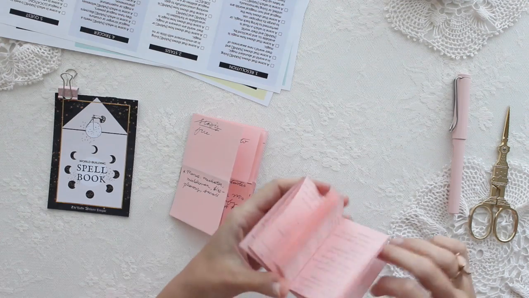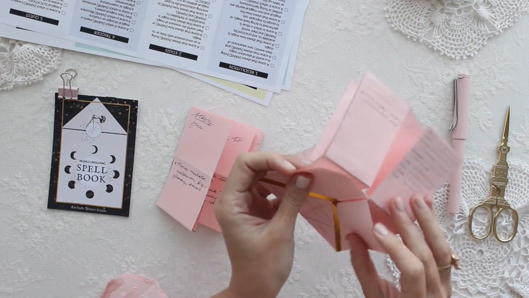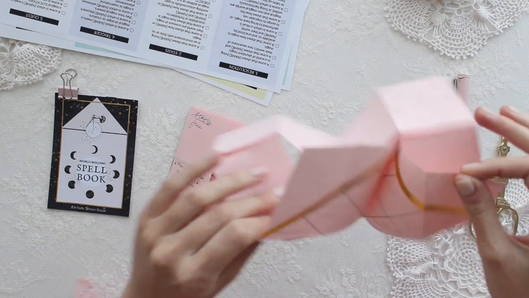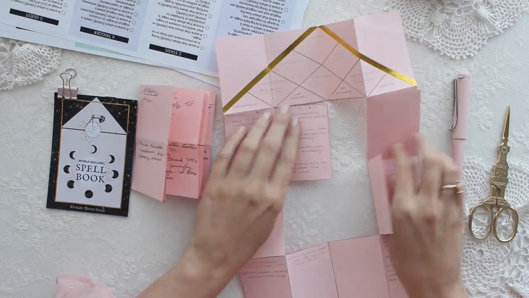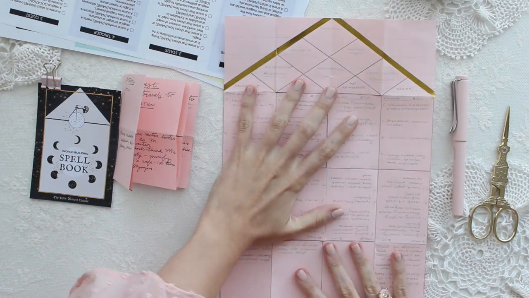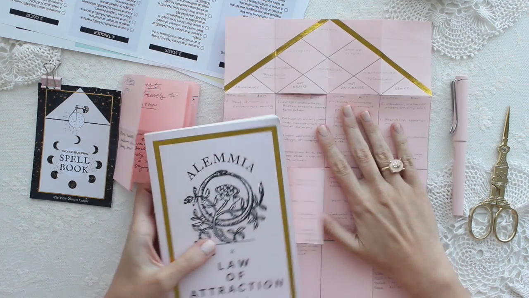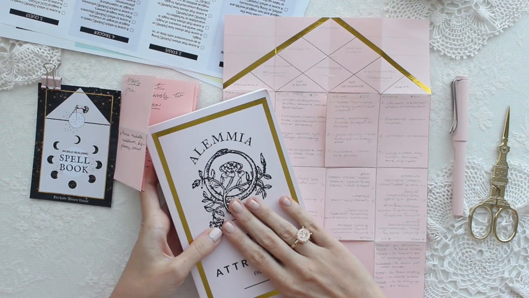So I hope you enjoyed that. Here is, for reference, my one-page novel, my world building for my novel Alemia. You can see it has a lot more writing on it, but it's in pencil, so it's a bit difficult to read. But this is the framework that helped me write this novel.